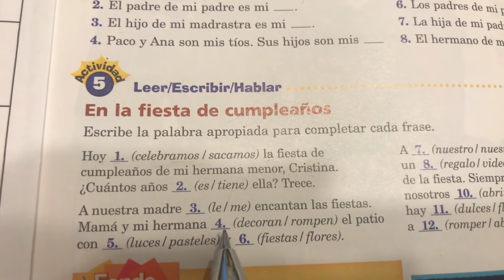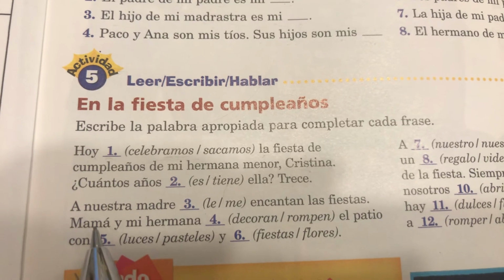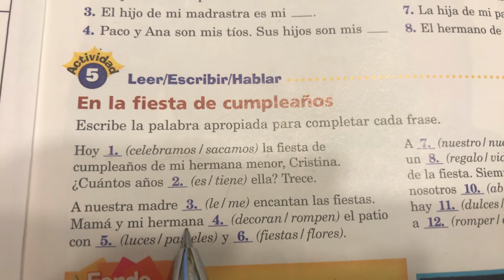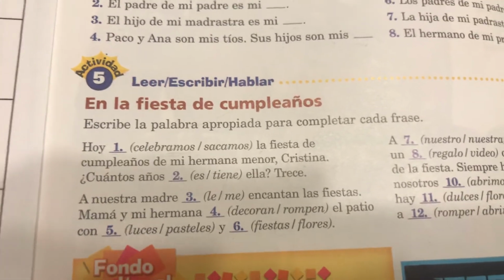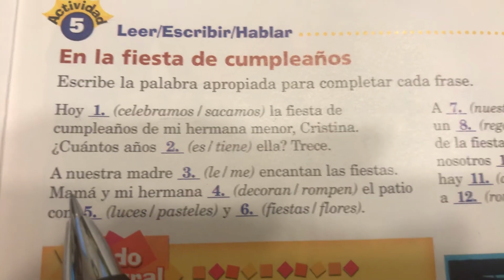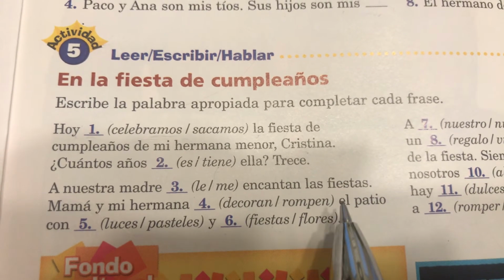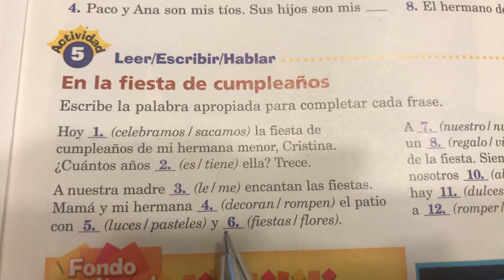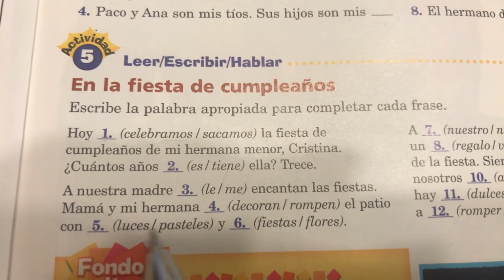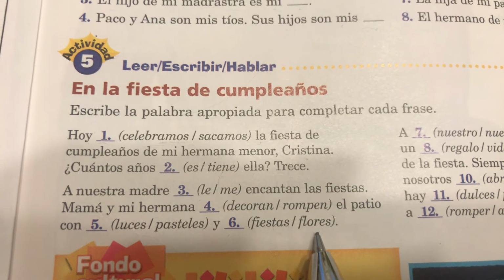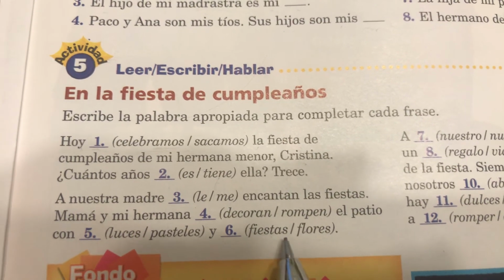Mamá y mi hermana blank el patio con blank y blank. Mom and my sister blank the patio with blank and blank. So what did you get for 4, 5, and 6? This is what you should have gotten. Mamá y mi hermana decoran el patio con luces y flores. Mom and my sister decorate the patio with lights and flowers. Rompen is break, pasteles, cakes, fiestas, parties.